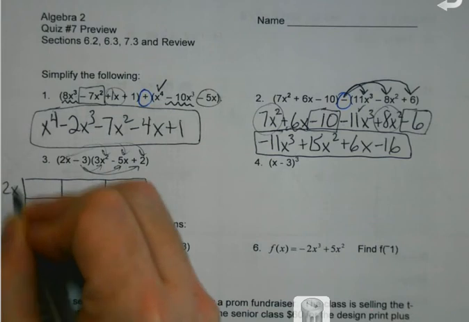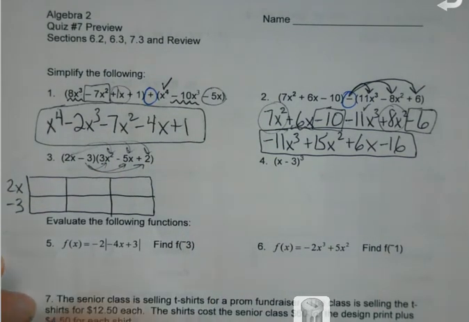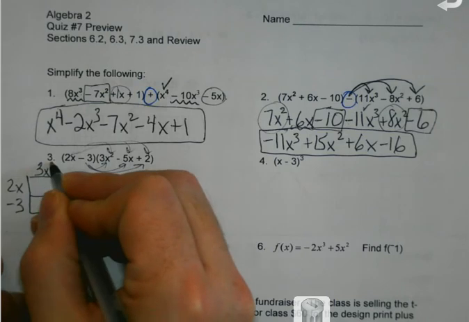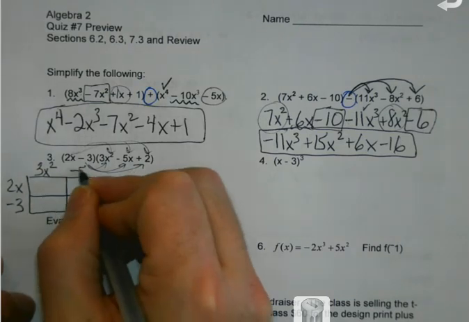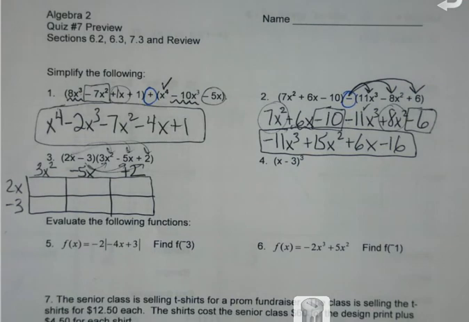So if you're comfortable just distributing like we were just talking about there, that's fine. Keep doing that. But if you like the organization of knowing you're actually going to be completing every single part of it, not forgetting part or doing one part twice, this is a good way to go.